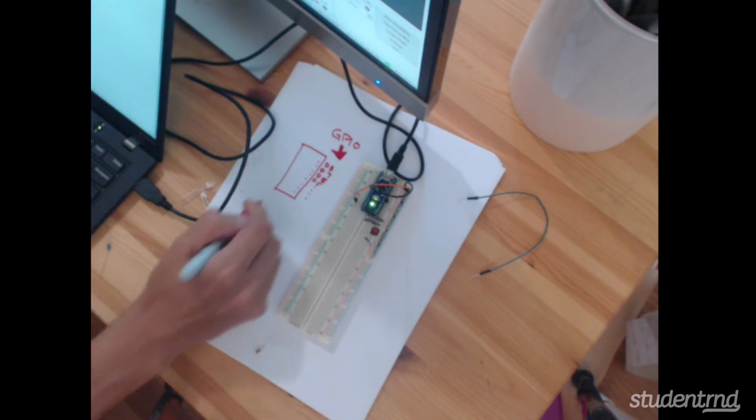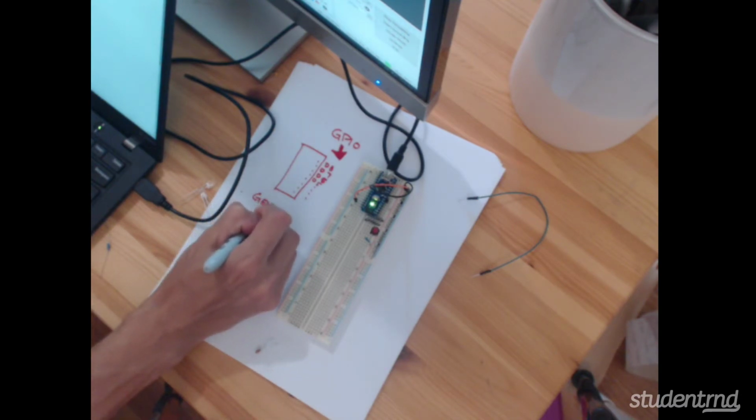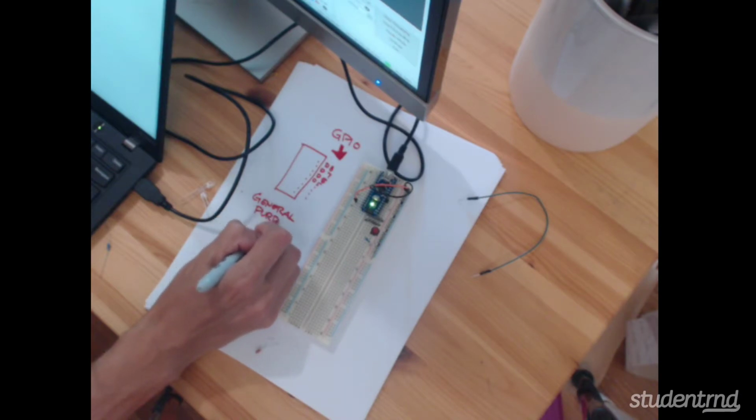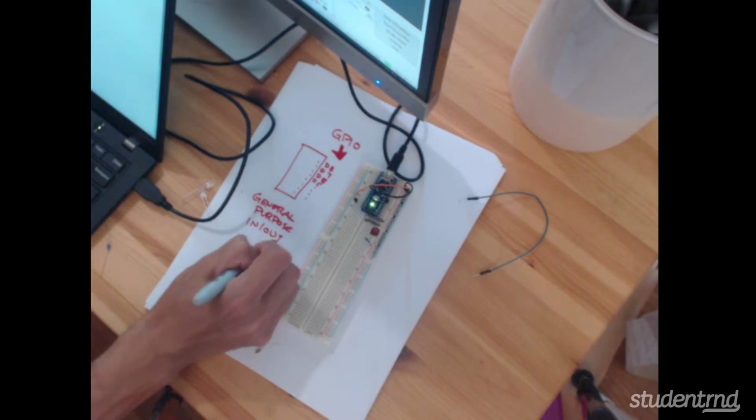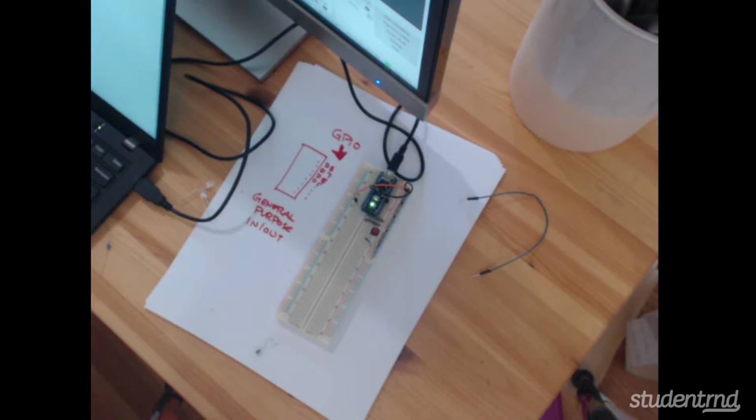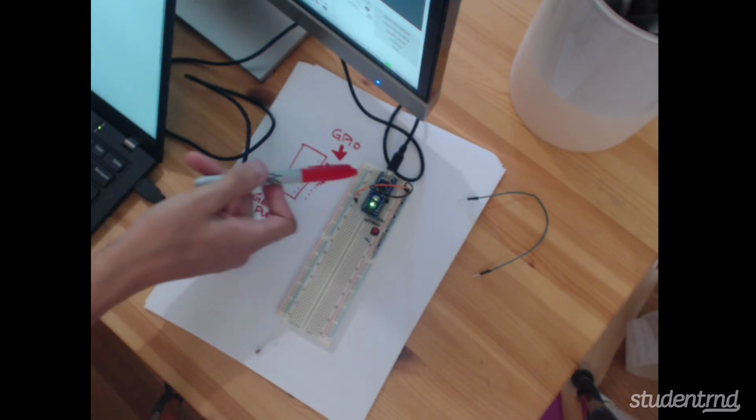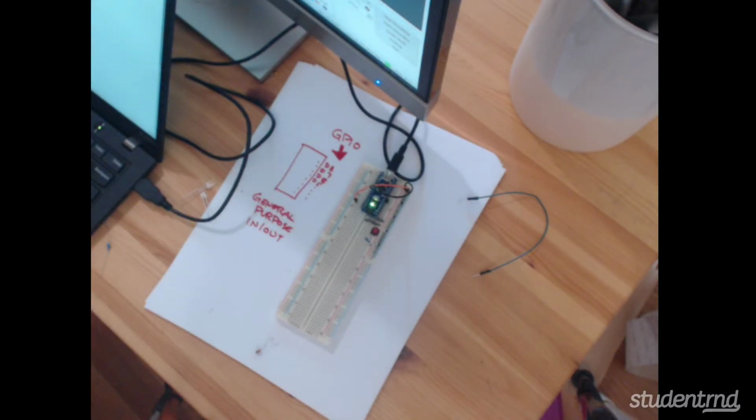What does GPIO stand for? General Purpose In/out, which is a fancy way of saying that you can turn on or off these pins in software using this little chip that's on the Arduino that's controlling them.